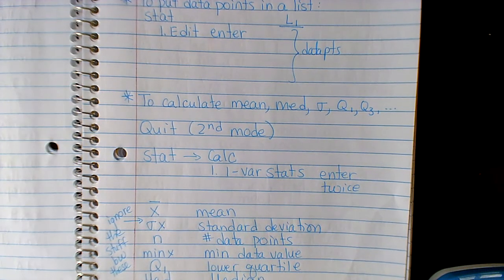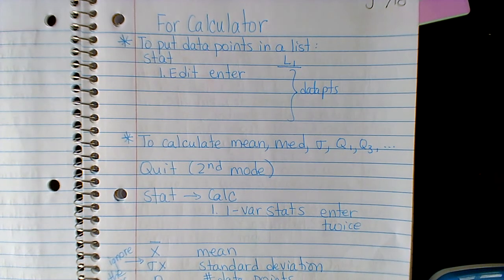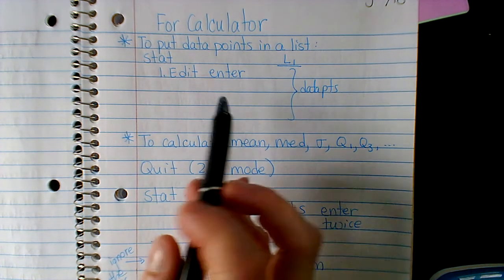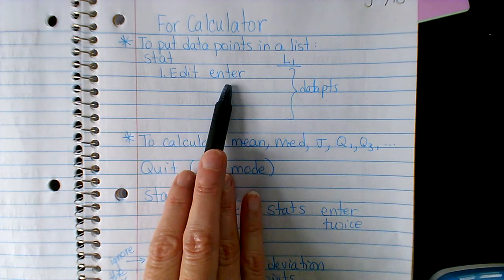And we're going to utilize that with the stuff that we're going to do a little bit later in this section with normal distributions and stuff like that is going to come into play. So the stuff that I just did in the calculator, I just wanted to write it up for you. So to put the data points in a list, you hit Stat, Edit, and then you hit Enter.